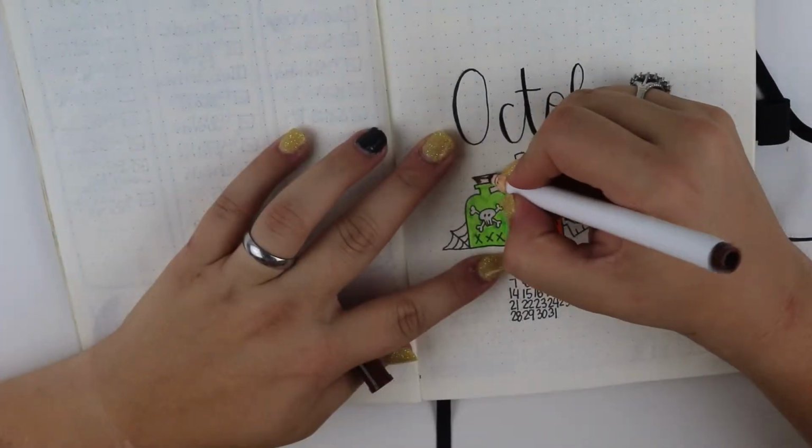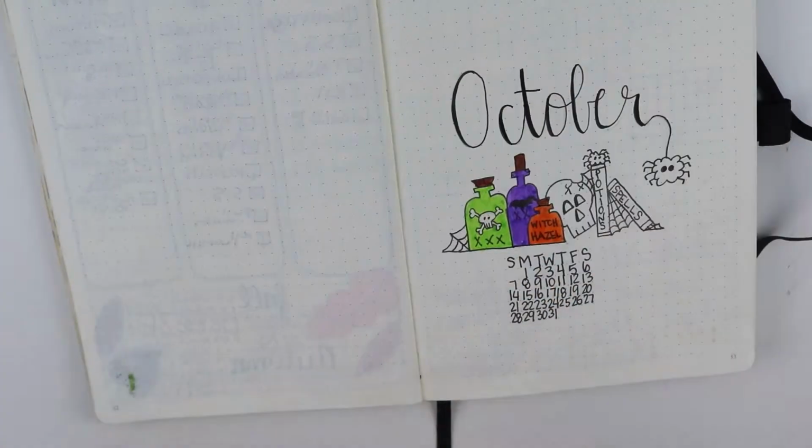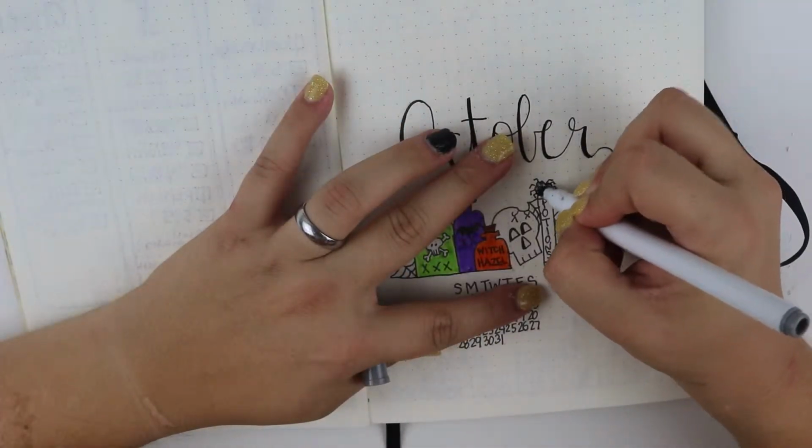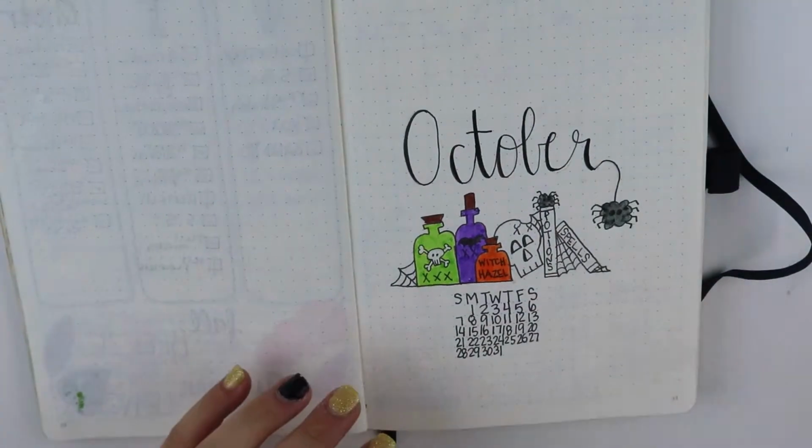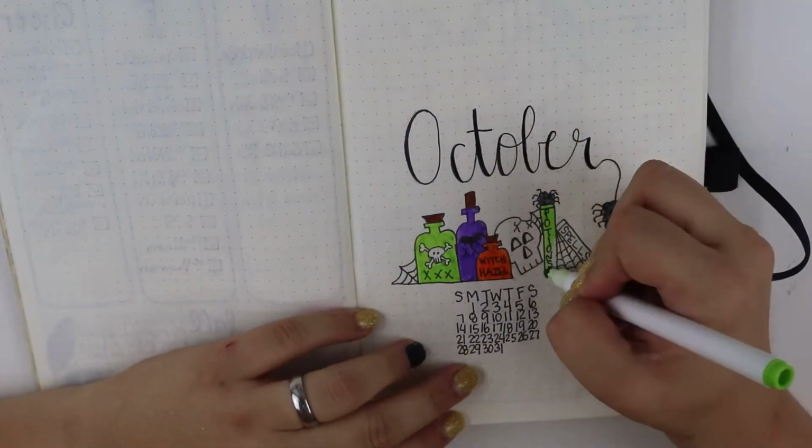Loving this lime green. The only thing is my lime green, it looks like someone took a bite out of it. So I'm pretty sure one of my animals got a hold of it. So it kind of does something weird every now and then, but that's okay. We're just gonna go with it.